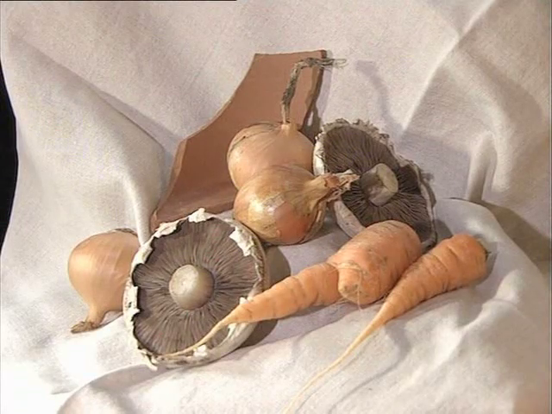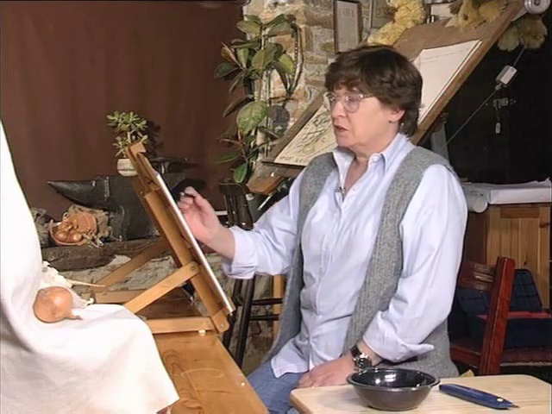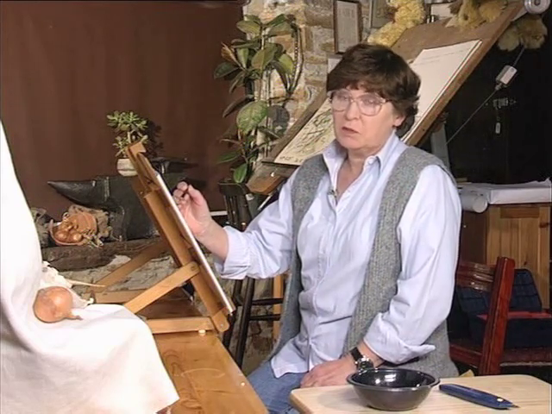I'd like to explain the difference between working from a still life group, where we've arranged a group of objects, and a photograph. First of all, I'm going to start thinking of where do I place the first marks. And this is often people's main problem. I usually start from within the group.